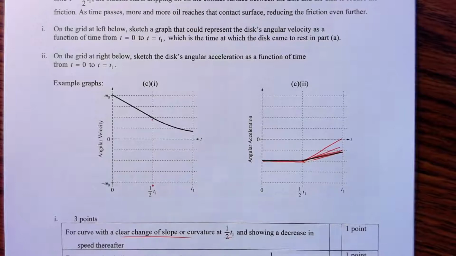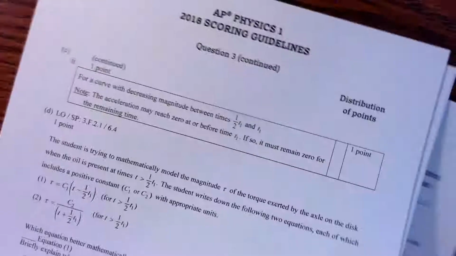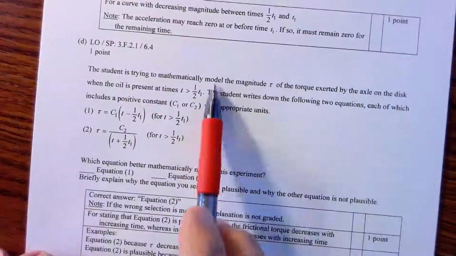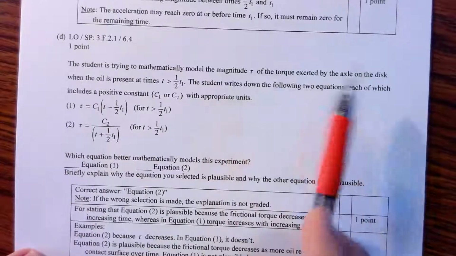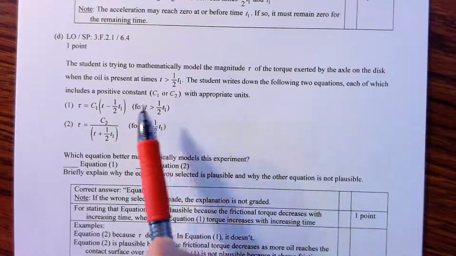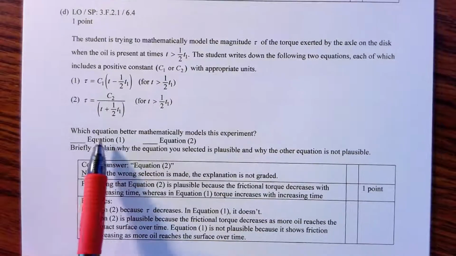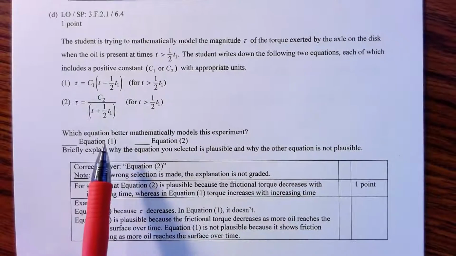Part D is a little trickier, and this was kind of the money points if anybody wanted to get a perfect score. If you're trying to mathematically model the magnitude T of the torque exerted by the disk, you need some equations. The question asks, which one of these equations is mathematically better?